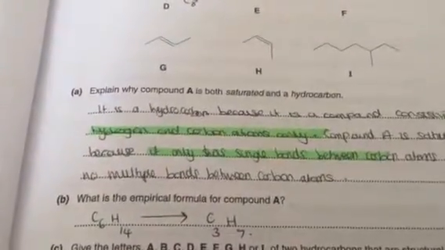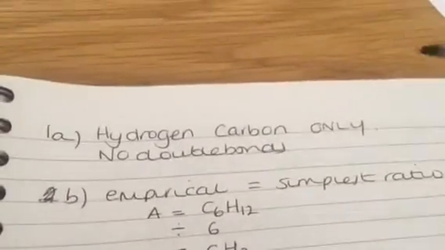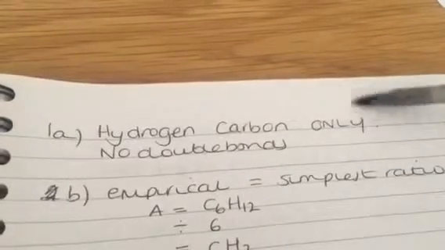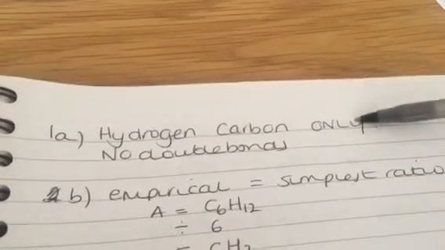bond. So beginning with A, explain what is meant by saturated and a hydrocarbon. So there are 2 factors to this question. A hydrocarbon is something that contains hydrogen and carbon only, and that word "only" is necessary for you to get the mark. And then saturated means that we have got no double bonds.